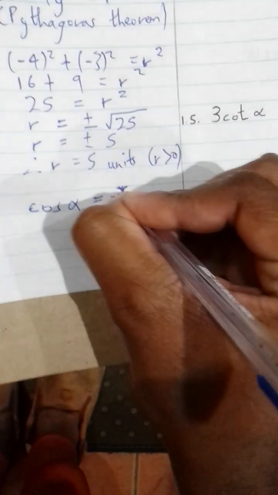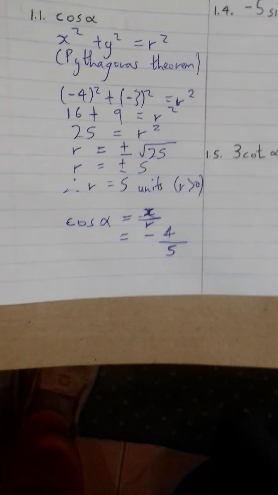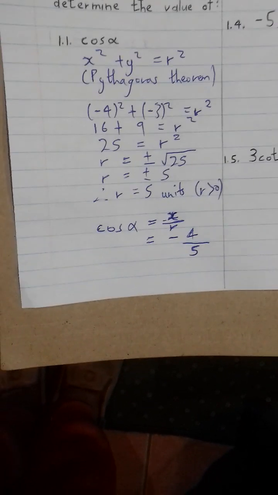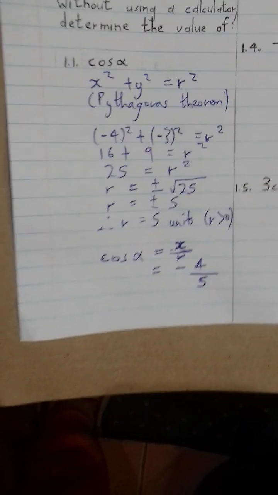Then cos alpha, no sorry, cos is x over r, so my mistake, this is x. What is x? -4 over r is 5. Then you leave it like that. I hope that is simple, and I hope that makes sense. Since there's already a drawing, we don't need to draw.